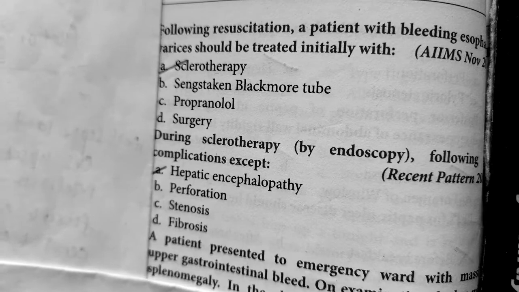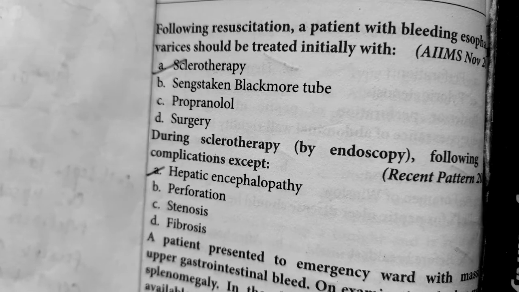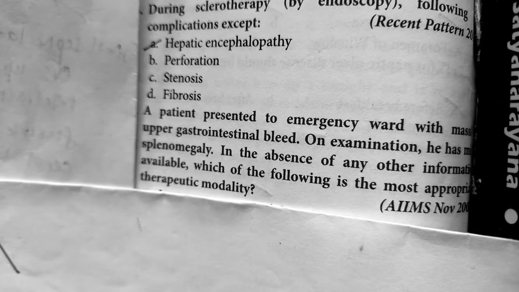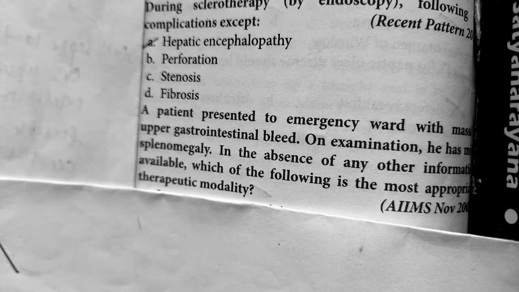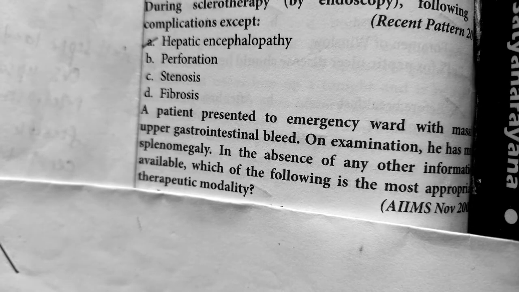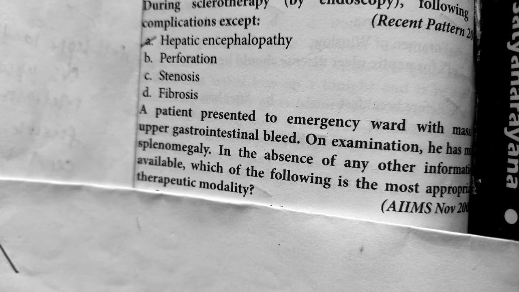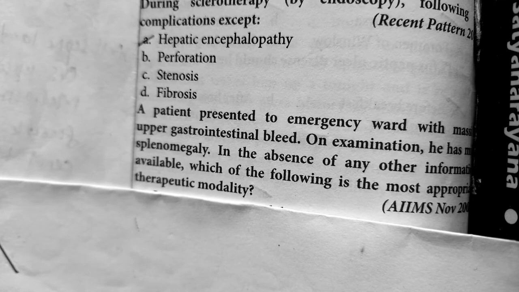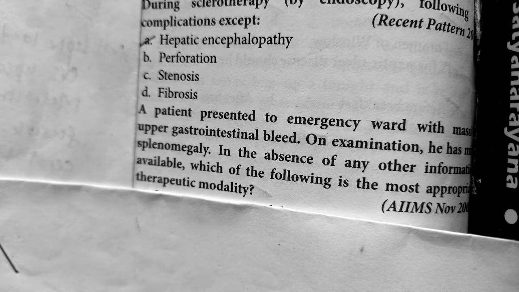Then question 3. A patient presented to the emergency ward with upper GI bleeding. On examination, he had splenomegaly. In the absence of any other information available, which of the following is the most appropriate therapeutic modality?